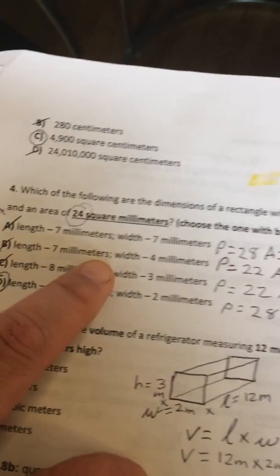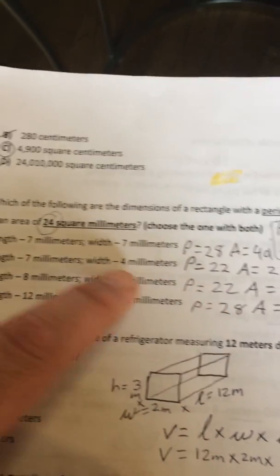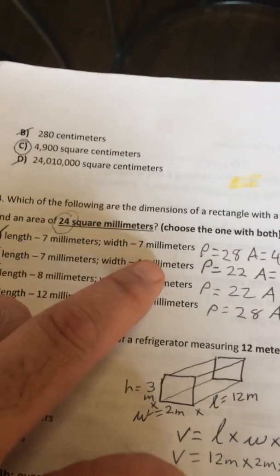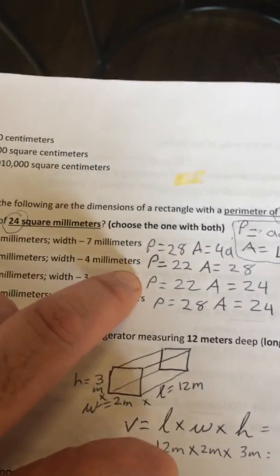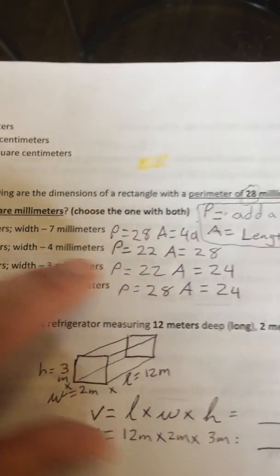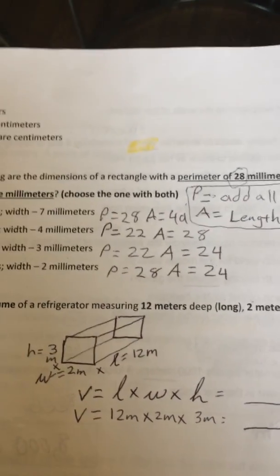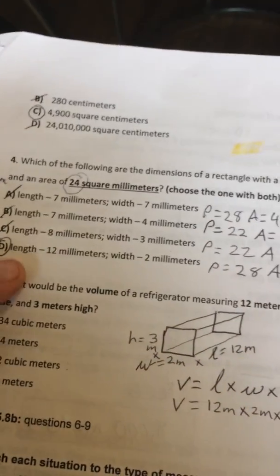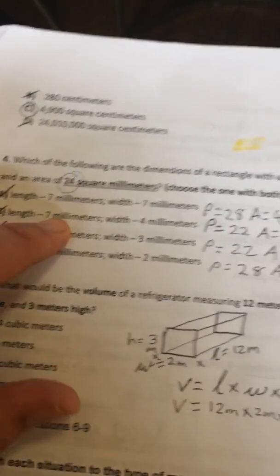And again, 7 plus 4 would only be 11, not 22. Well, how did I do it? I added the length and the width, but then I added the length and the width again. I don't need to show any more work. You can just write it here because we're practicing doing it in our head. But just remember, when you're doing perimeter, you need to have both sides.